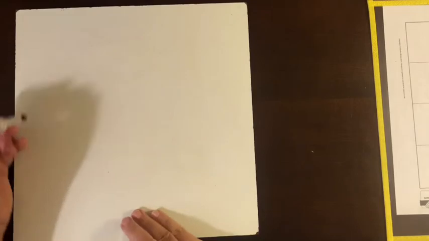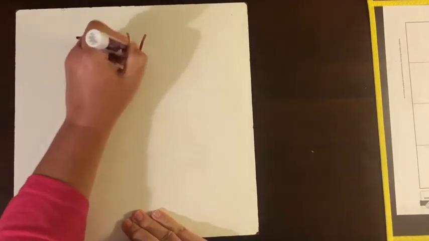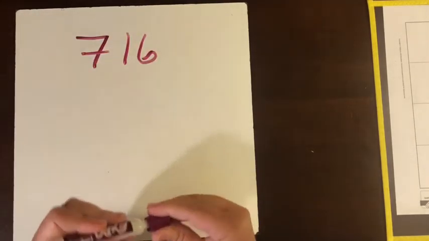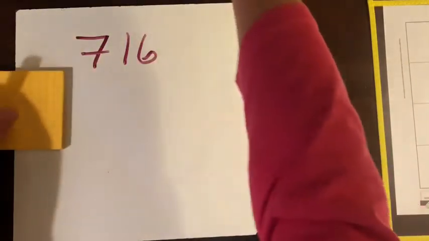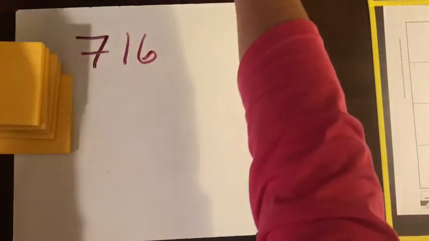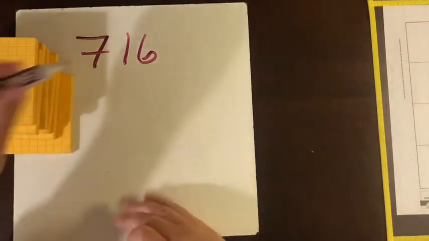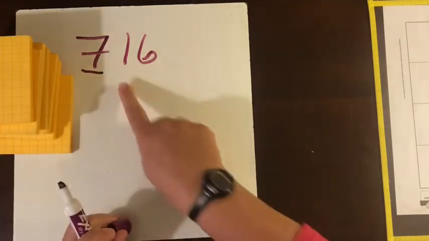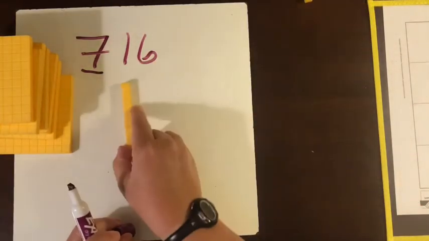So let's look at the number 716. Okay, let's build that number. 2, 3, 4, 5, 6, 7. That's this, my hundreds. And how many tens do I have? 1.